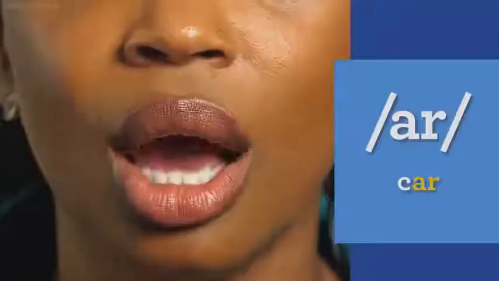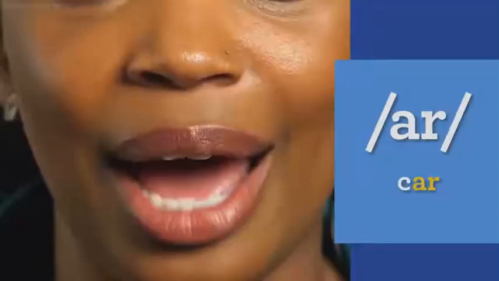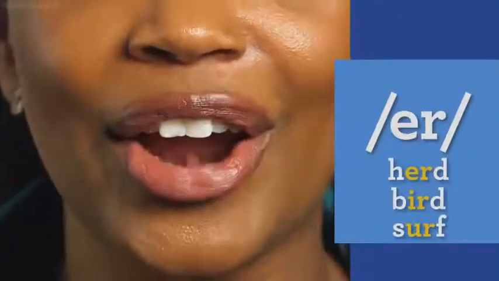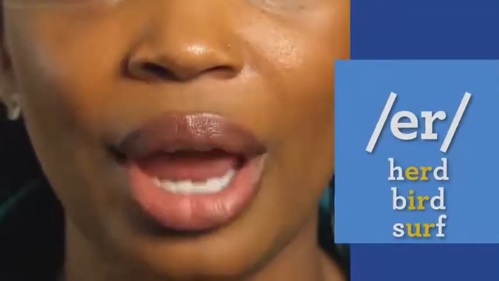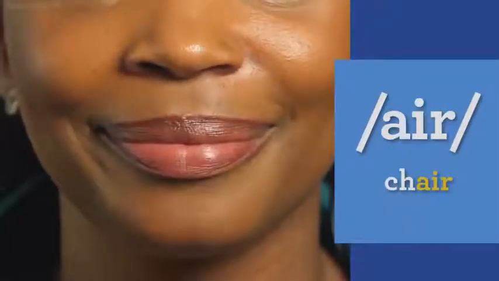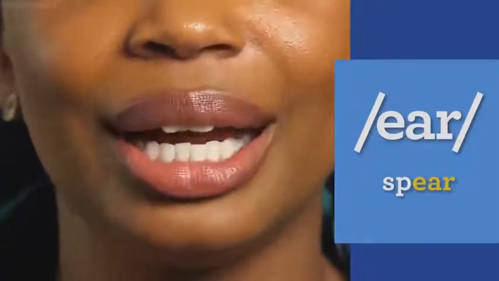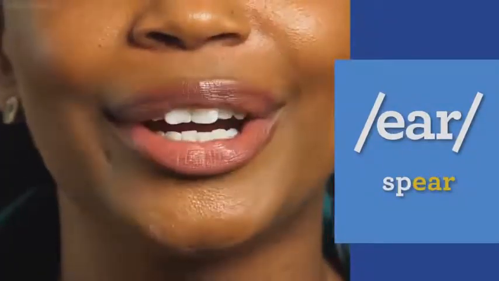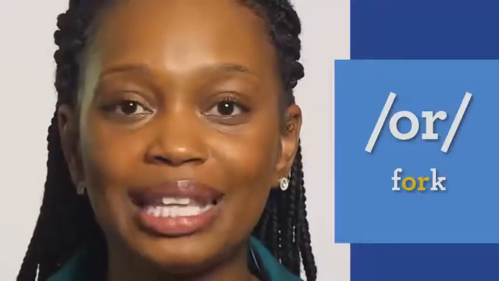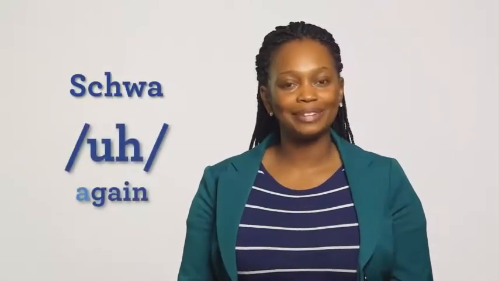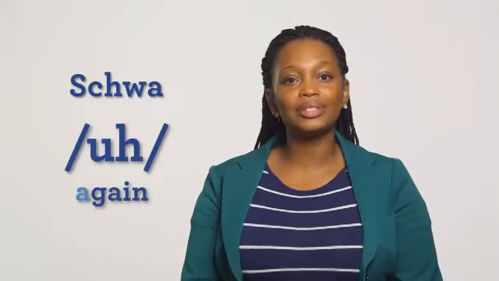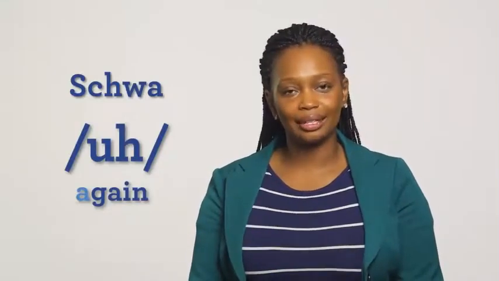There are also R-controlled vowels, such as ar, as in the final sound in car. Er, as in the middle sounds in herd, bird, and surf. Air, as in the final sound in chair. Ear, as in the final sound in spear. Or as in the middle sound in fork. Sometimes, when a vowel sound is located in the unstressed syllable of a word, it becomes a schwa. An example of this is the uh that you hear as in the first sound of the word again.